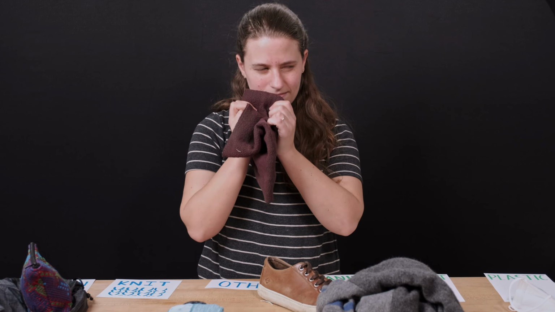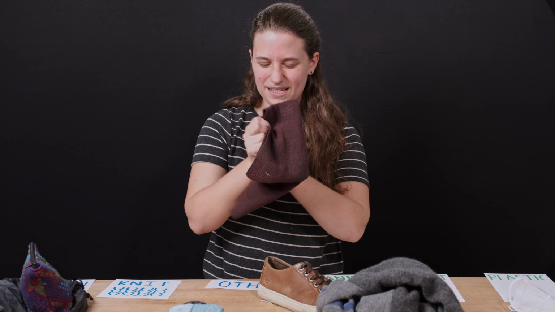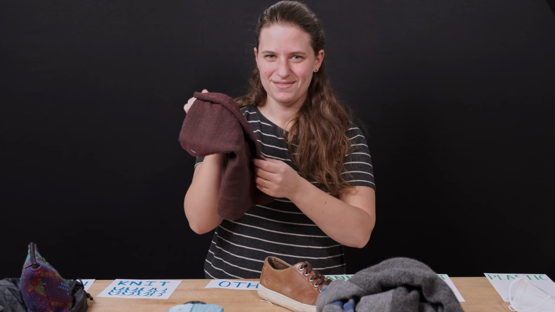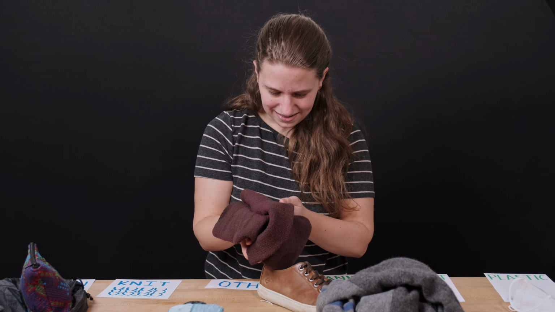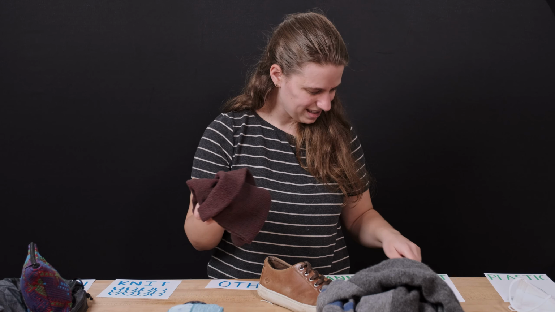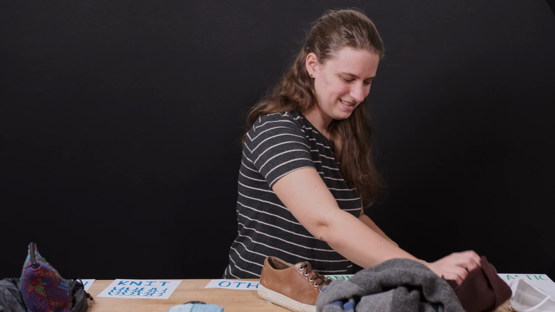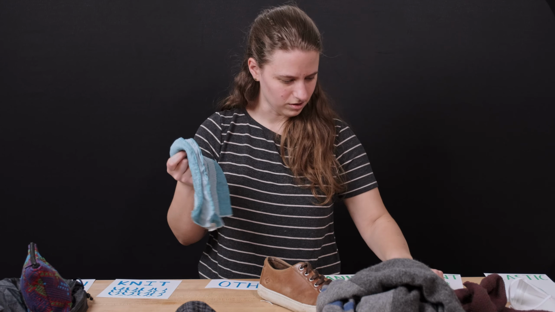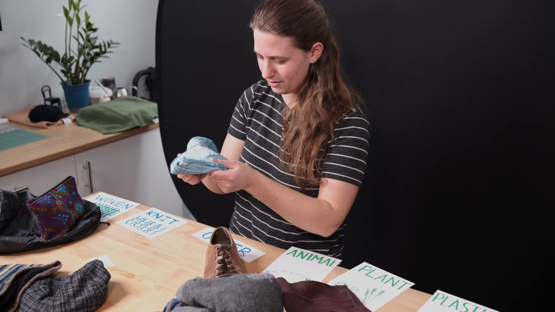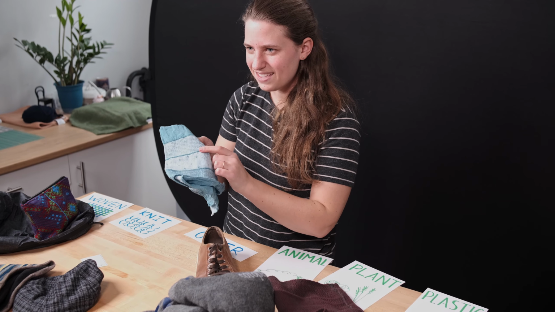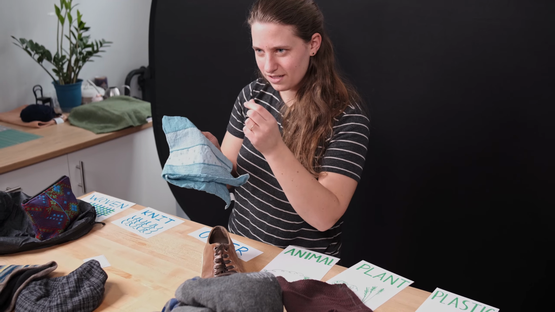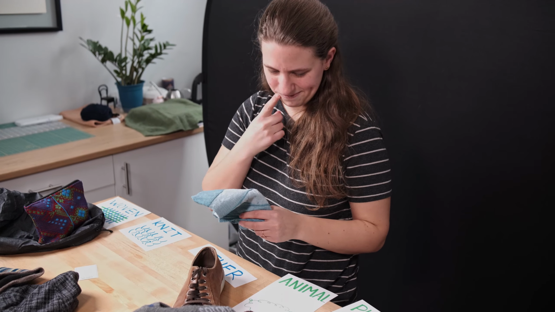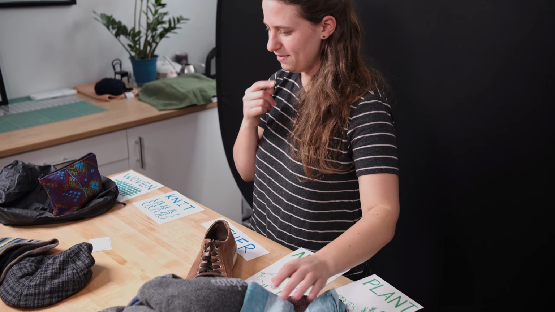This one doesn't sound like the plastic. It doesn't smell like the wool. This is made from cotton. And if I look at it, it's also woven, but I don't have anything in my plant one, so I'm gonna put it over there. Wow, this feels really similar to that one, but it's a little stiffer. I can also see that the fibers it's made with are a lot smaller. It's also made from plants, and it's also woven. Where am I gonna put it? I'll put it over here.